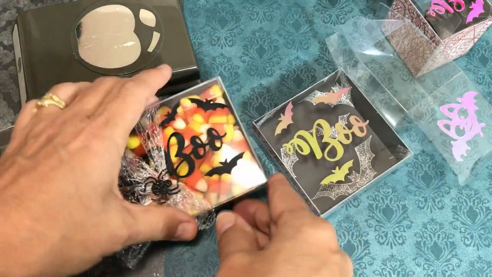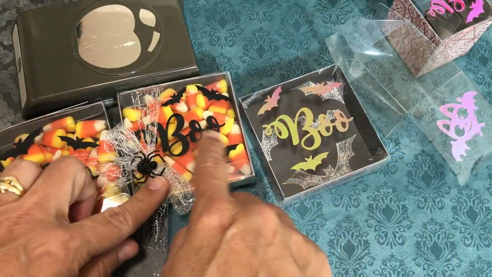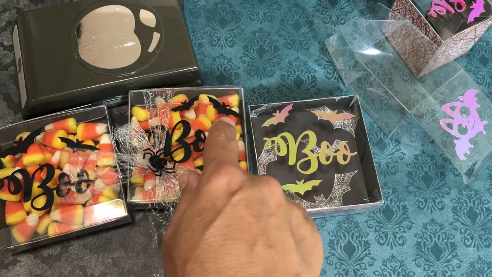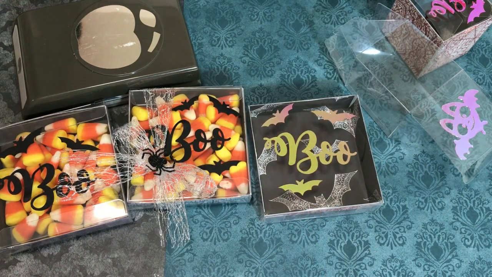Then we learned how to weld letters. That's how you got the boo. We just cut the bats out of the font. So you learned how to do all that with ScanNCut and welding.